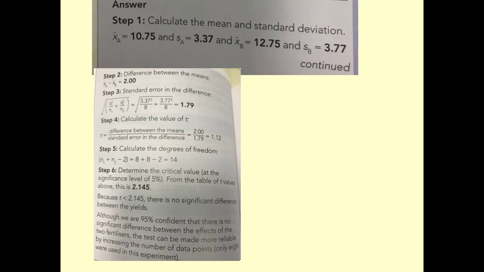The test can be made more reliable by increasing the number of data points. So instead of 8, increase it, and then maybe you may see a significant difference. Maybe, maybe not.